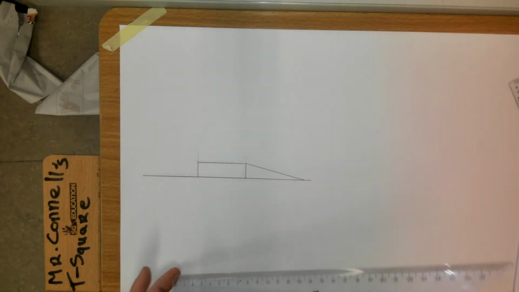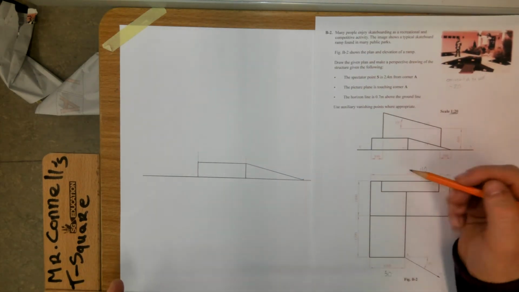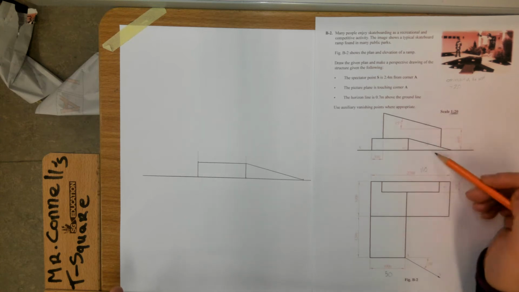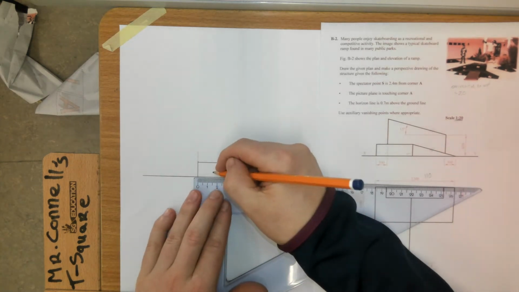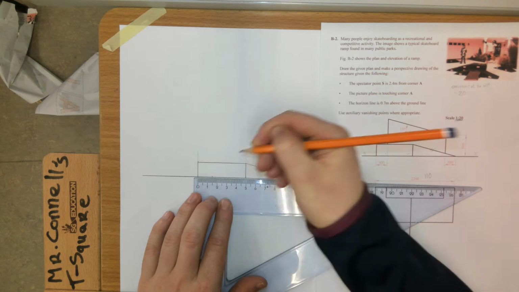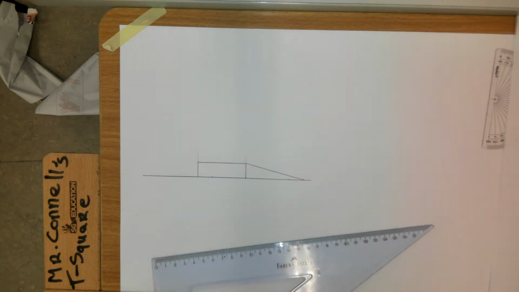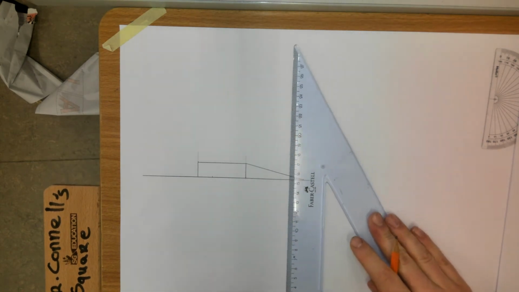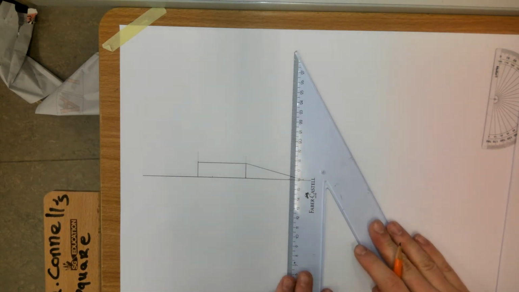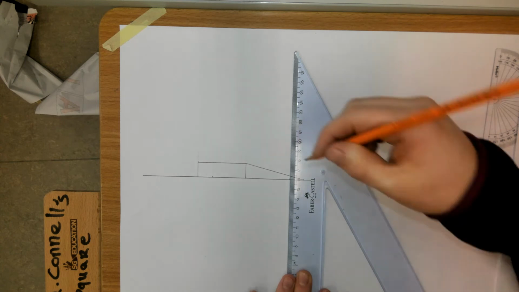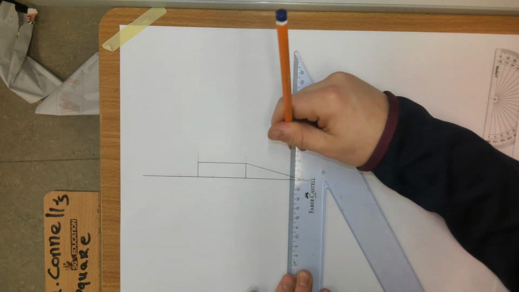Now this detail is 300 in from either side, so that's divided by 20 is 15. Okay, and it starts 600 up on the sheet, so 30 up from the XY line. Okay, it's going to start the sloping line.